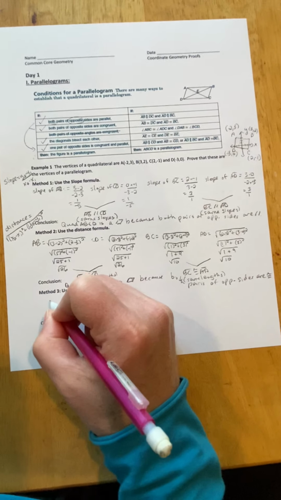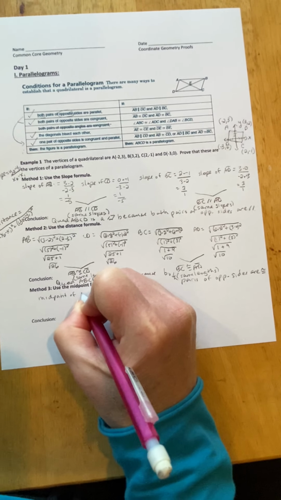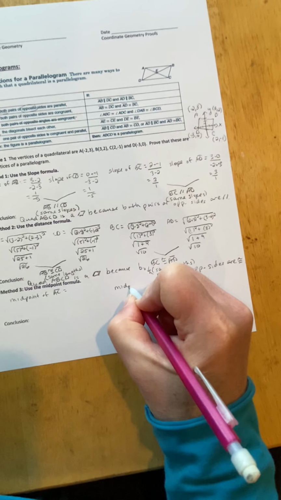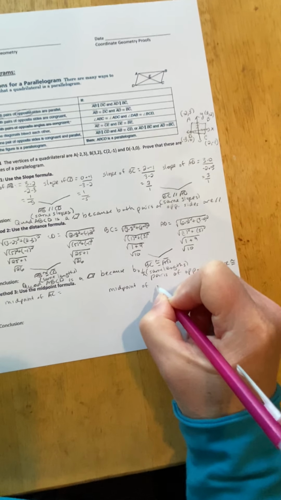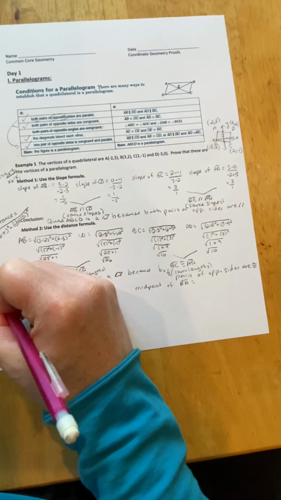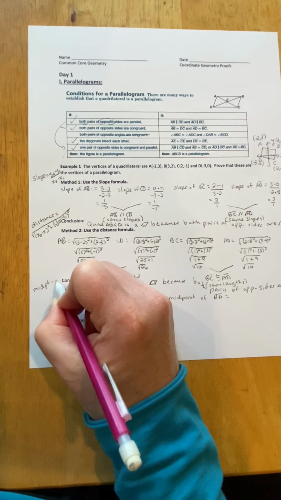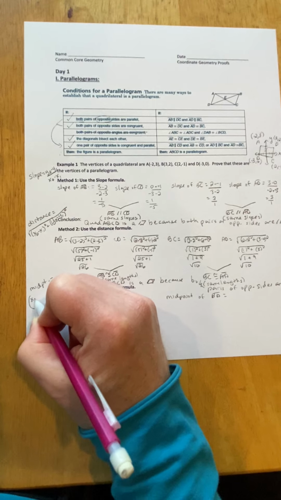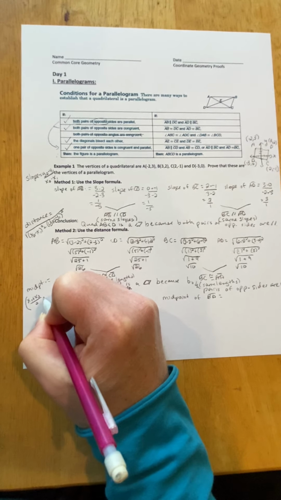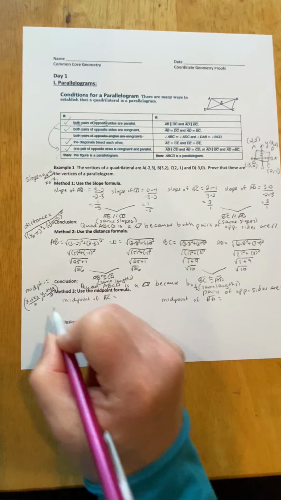So we are going to write down here, midpoint of segment AC, and then we're going to do midpoint of segment BD. Make sure you do this with the diagonal. So what is your midpoint formula? Okay, the midpoint formula is, in parentheses, x1 plus x2 divided by 2, comma, y1 plus y2 divided by 2. Okay, and that's all inside a set of parentheses.